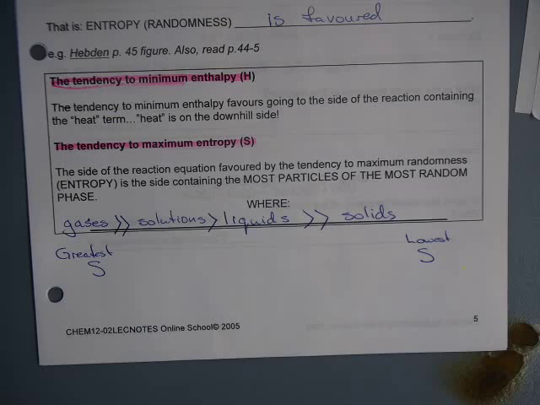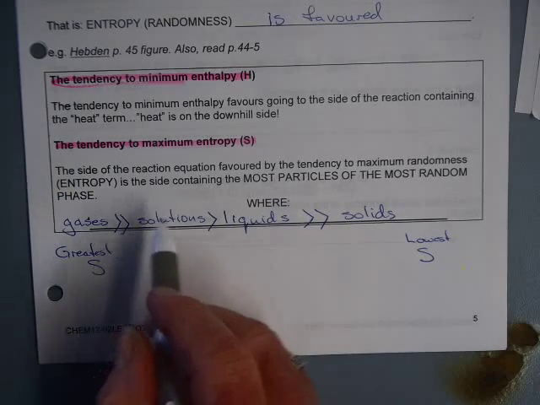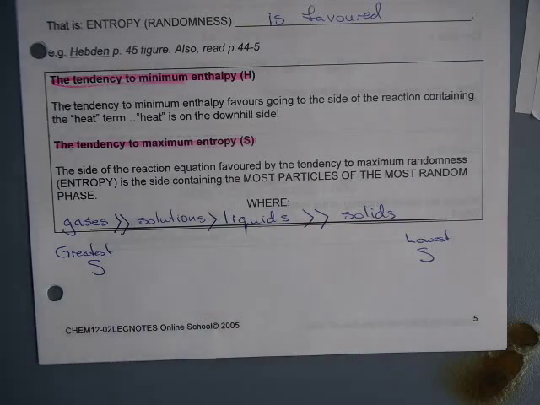What's the double greater than sign? This means very much greater than. Solutions and liquids are kind of in the middle. Solutions are more random, because you're talking about an aqueous environment and ions floating around in it, whereas a liquid is the same molecule just moving past each other. Like if you have benzene, all you've got is benzene molecules. If you've got a solution of, say, sodium chloride, you've got water, you've got sodium ions, you've got chloride ions. That's far more.